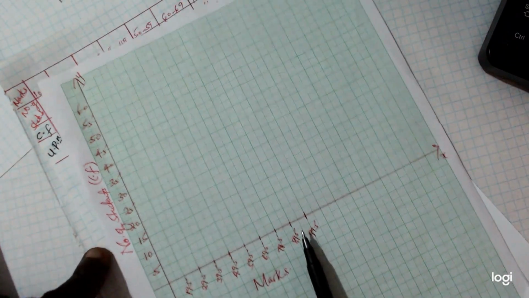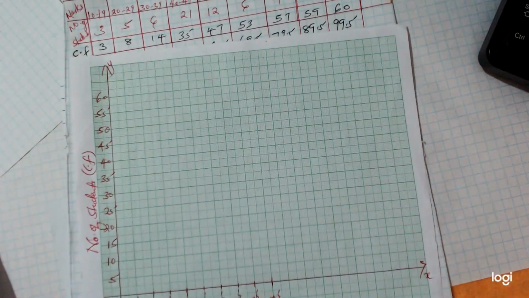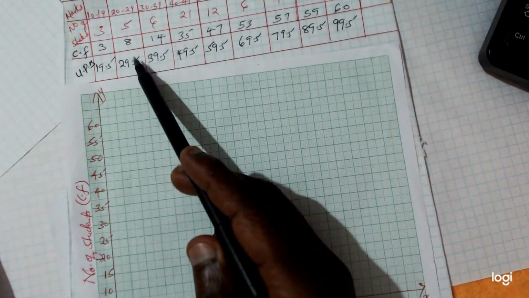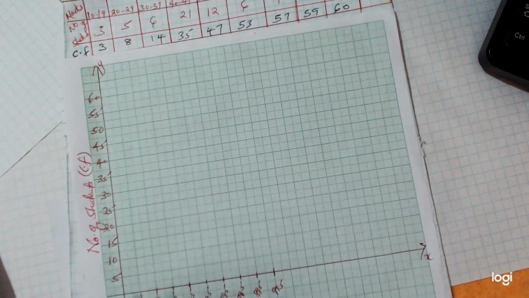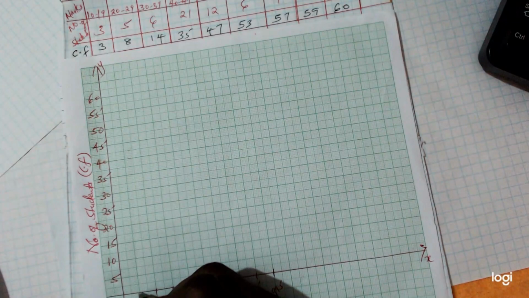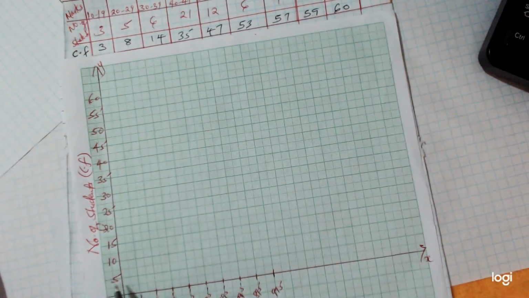So we start with the first one. The first class, 19.5, we have 3. You should know the size of one small square I've used on the y-axis. 1 centimeter represents 5 students.